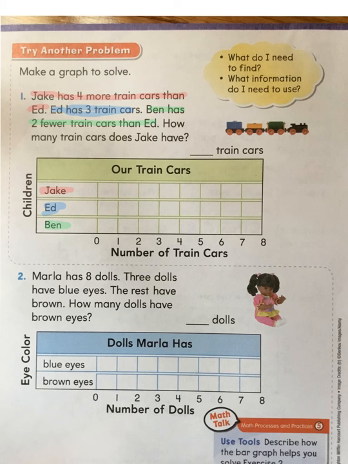Now we have some important information in each of these for us to remember. Jake has 4 more train cars than Ed. Ben has 2 fewer train cars than Ed. But when we look at this story problem, it tells us in blue, Ed has 3 train cars.